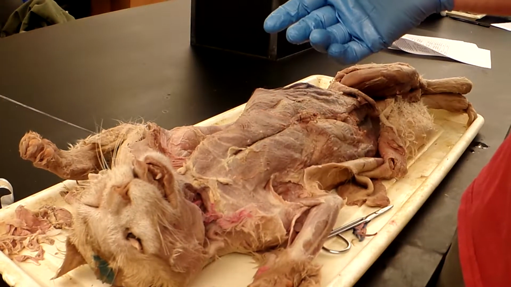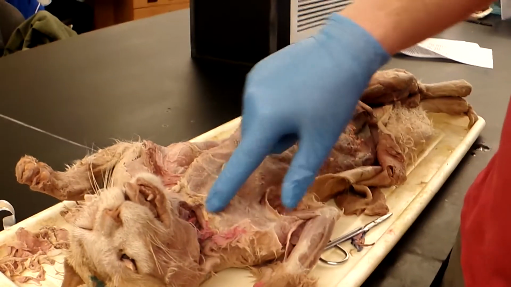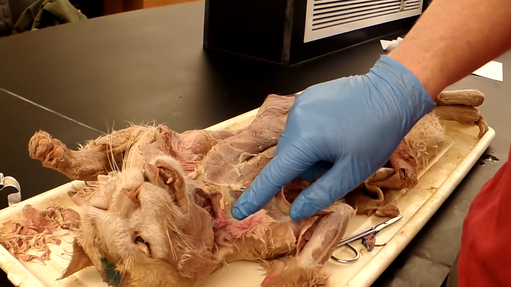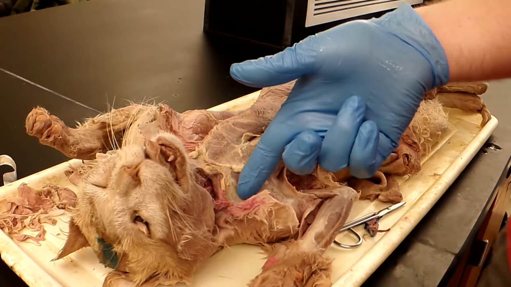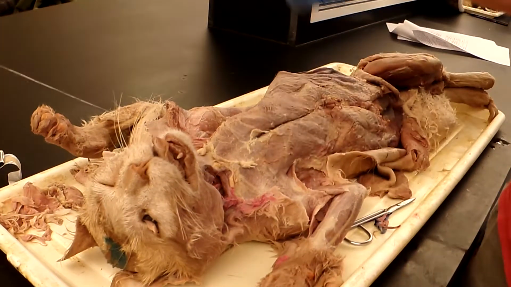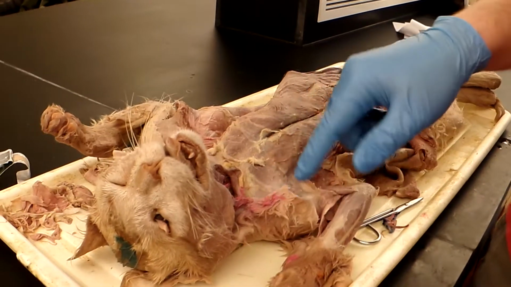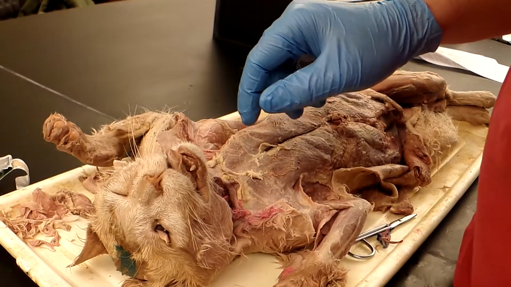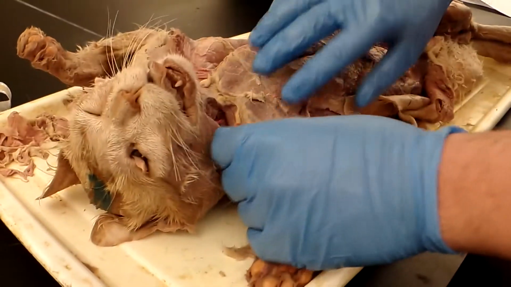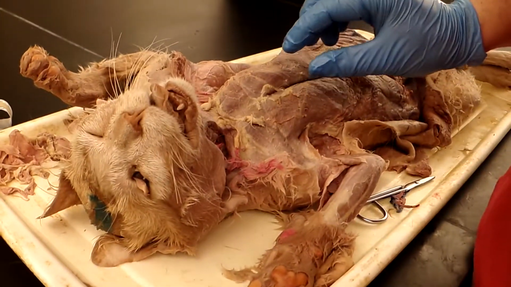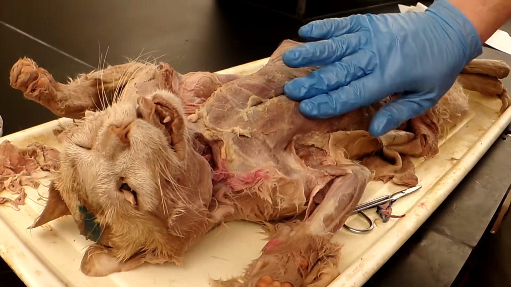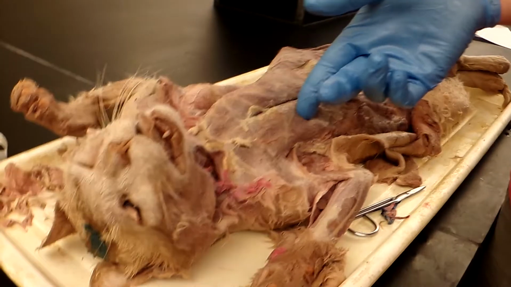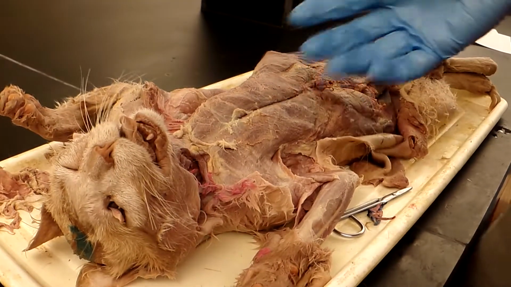Next is the pectoralis major, which is located right above the pectoantebrachialis. Origin is the sternum, the insertion is the humerus, and the function is also to help adduct the arms. Next is the pectoralis minor, located right down here. The origin is also the sternum. The insertion is at the humerus, and the function is adducts and retracts the arm.